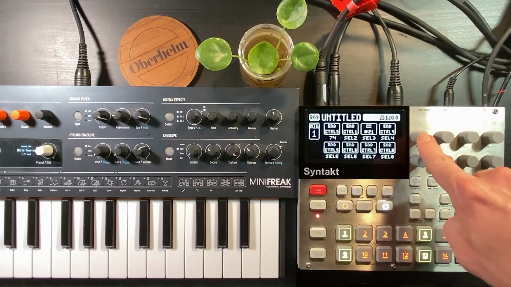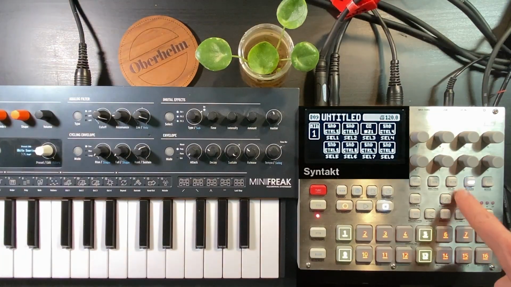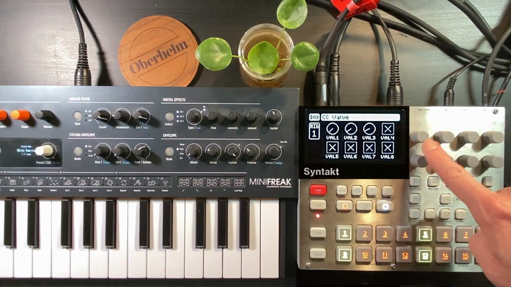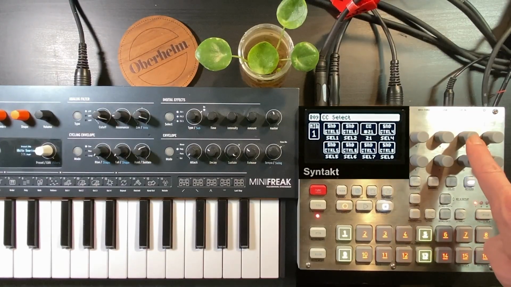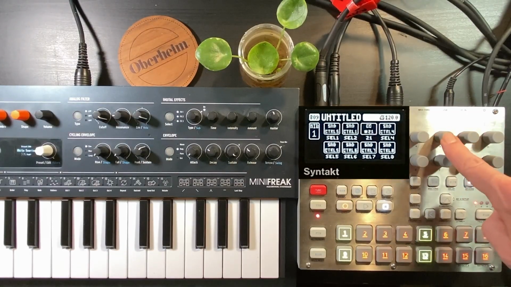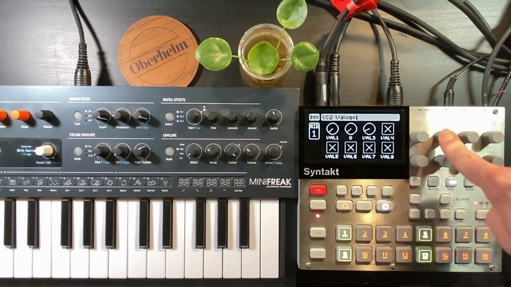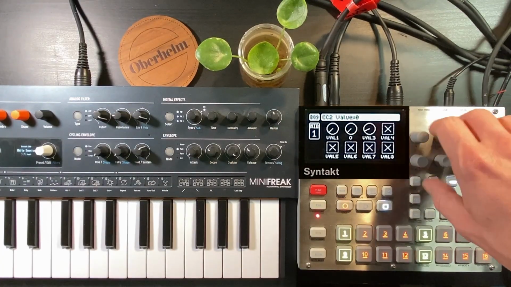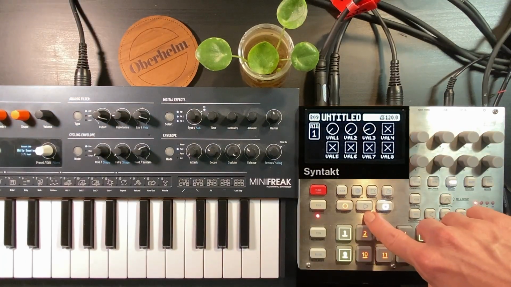So on the Mini Freak, 74 happens to be the cutoff filter, and number 70 happens to be the tune of oscillator 1. So then here, val 1, val 2, and val 3 mirror the destinations that you set here. So if I turn, since this was the tuning of oscillator 1, whenever I turn this knob, we are gonna hear crazy stuff happening to the presets of the Mini Freak.